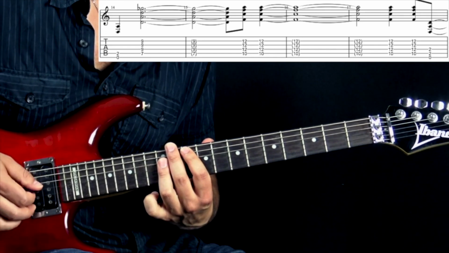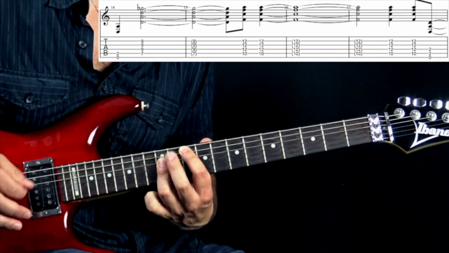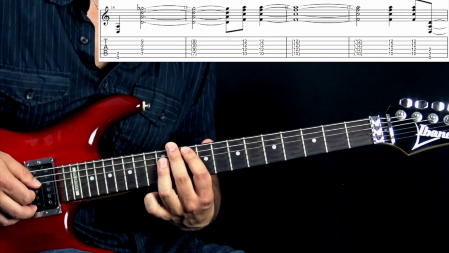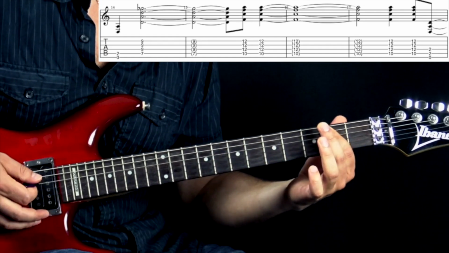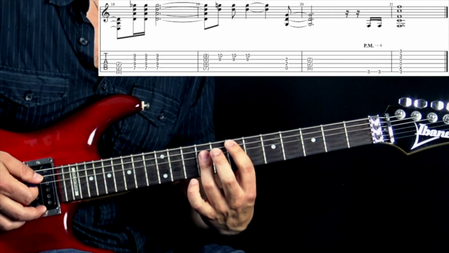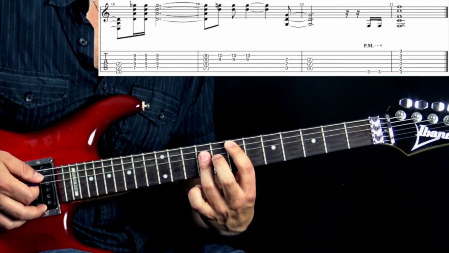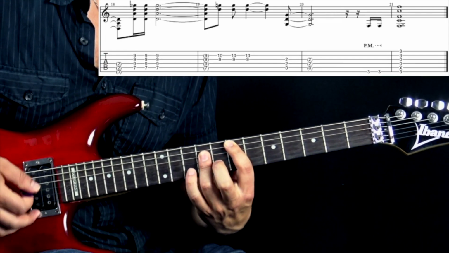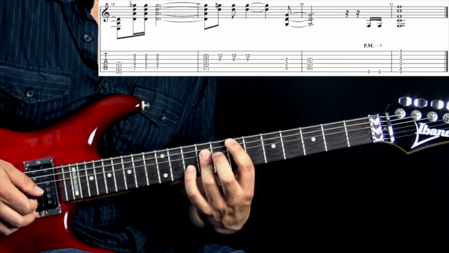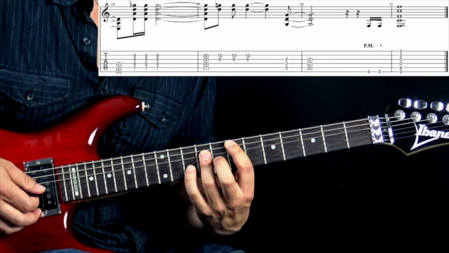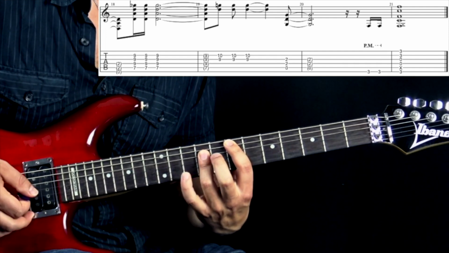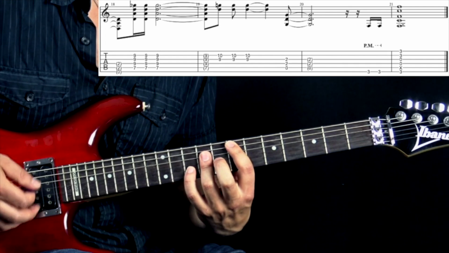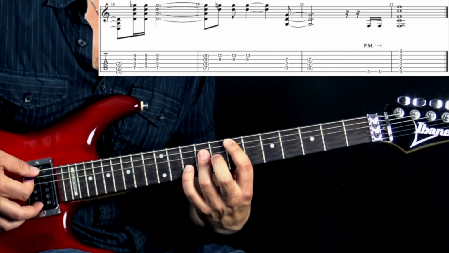You can hit it a couple of times. Again, just let it ring out. Then we pick it again. Again, low E power chord, and then back to the position here and at the 7th fret. And then he adds a sus4, that note on the B string, to give it a different effect to the chord.